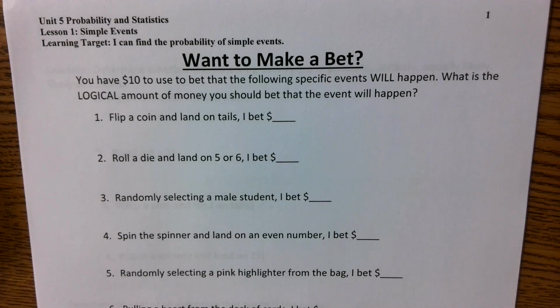So then what would be the appropriate amount to bet? If you sit here and say, oh, I'm going to bet $10 on everything, or I'm going to bet $0 on everything, that's not a logical bet. Logical means you look at the experiment that's happening and you make an educated, sound bet based off of that.